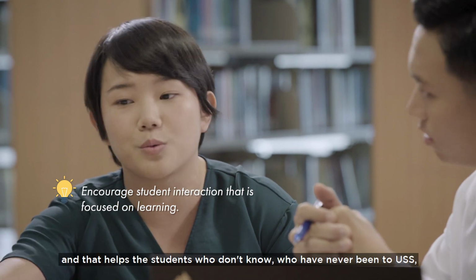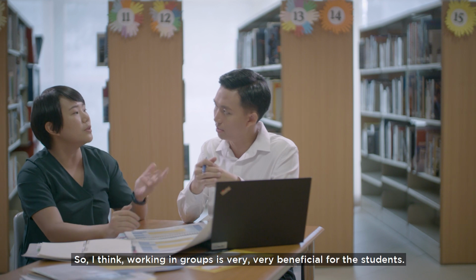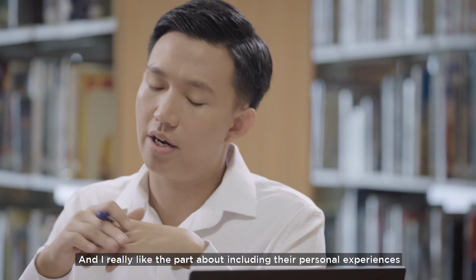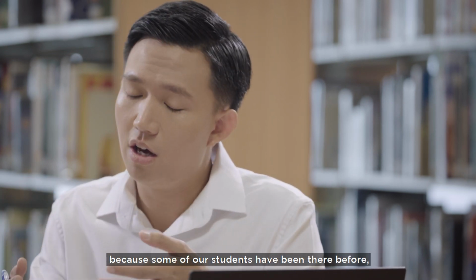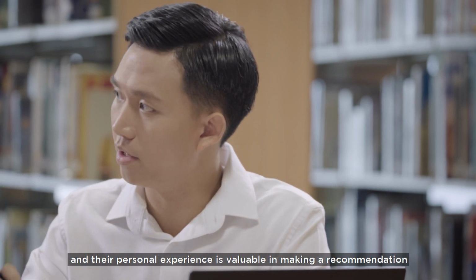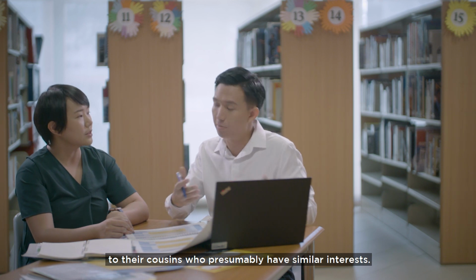And then it helps the kids who have never been to USS, and helps them to have some idea. So I think working in groups is very, very beneficial for the kids. I agree. And I really like the part about including your personal experiences, because some of our students actually have been there before, and their personal experience is valuable in terms of making a recommendation to their cousins who presumably have similar interests. Correct.